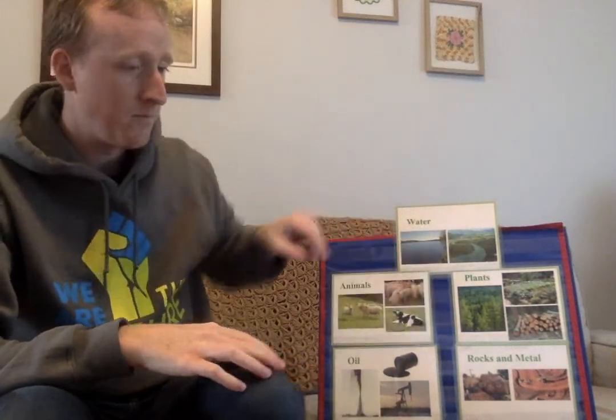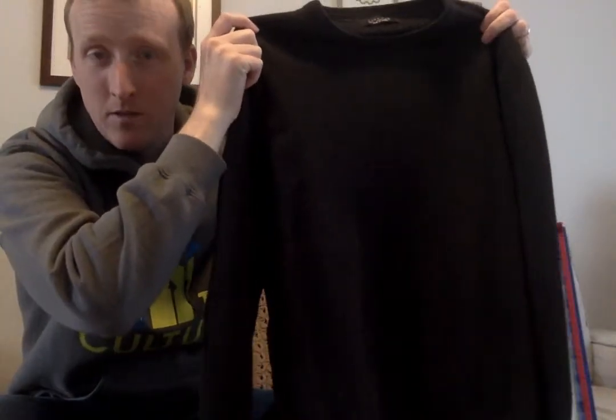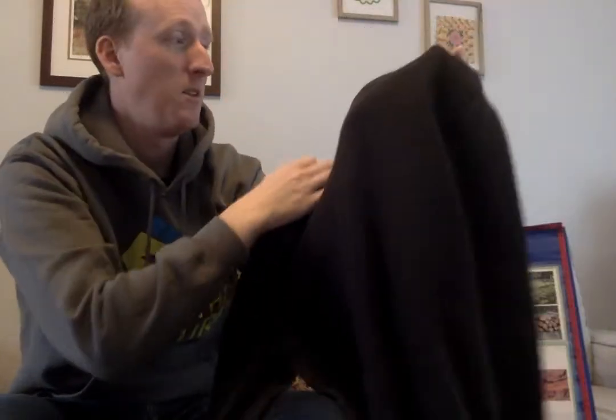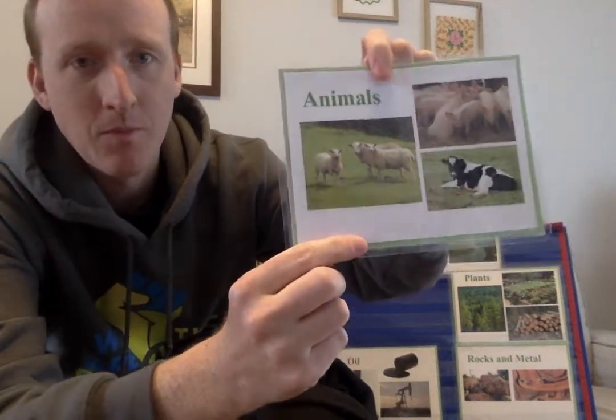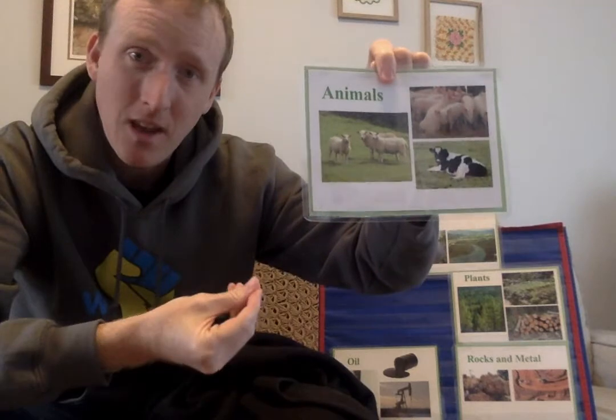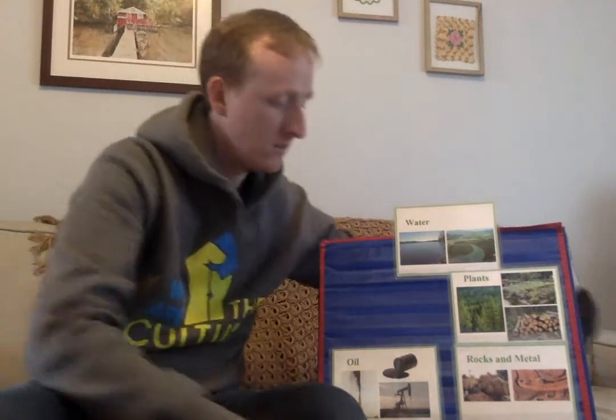I have something here. Do you know what this is? It's a sweater, but it's not an ordinary sweater. A lot of our sweaters are not made from animals, but this one is made from wool. And wool comes from a sheep. A farmer raised some sheep, shaved their hair off, and used their hair to make some wool. I also have over here some socks that are made from wool. Some socks are not made from wool, but some socks are made from wool.